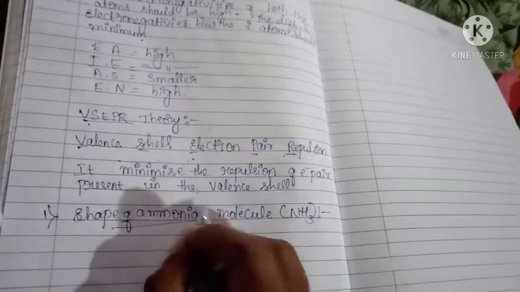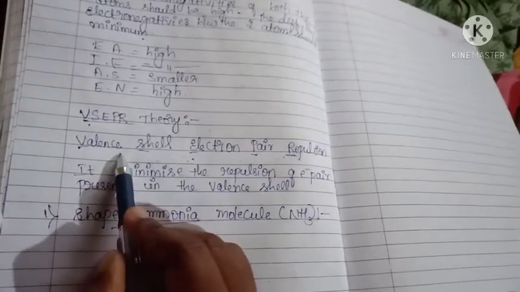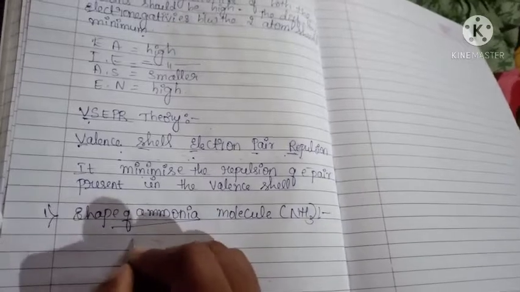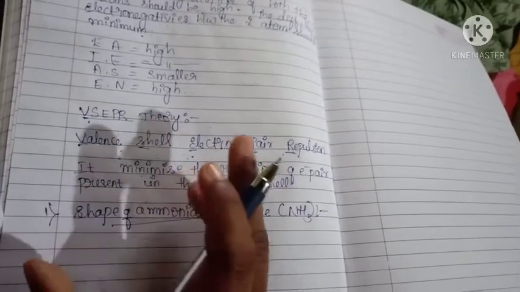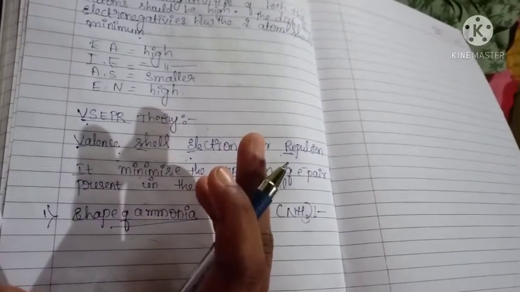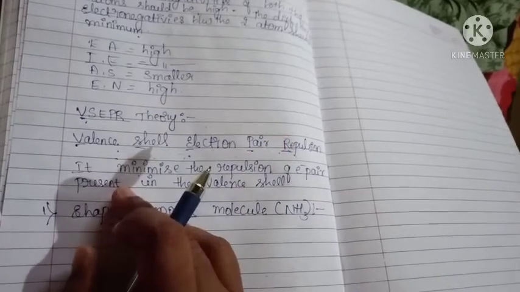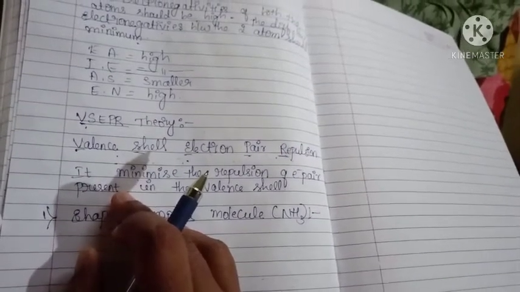Before going to this, we have to know about this VSEPR theory. When more number of atoms are attached to one single atom, that is called the central metal atom.